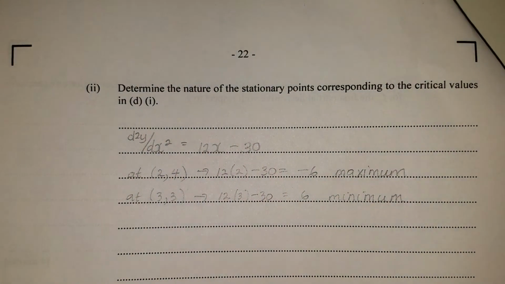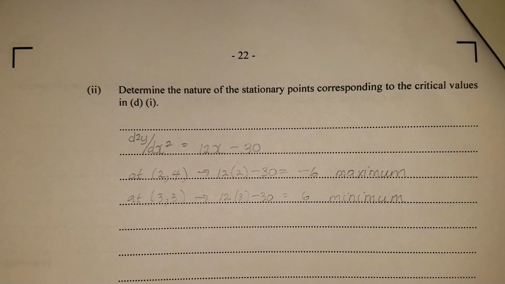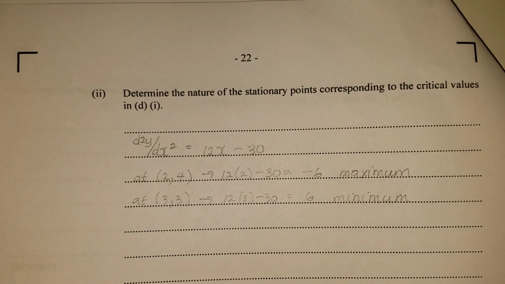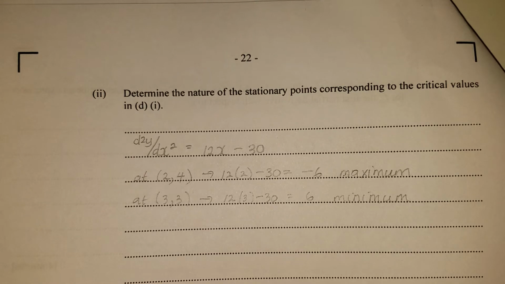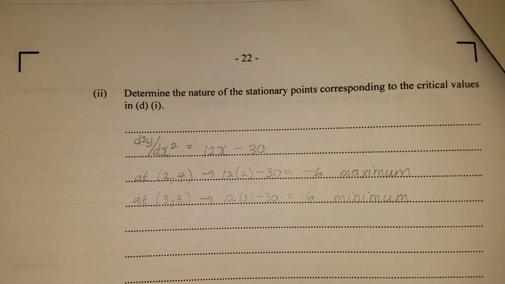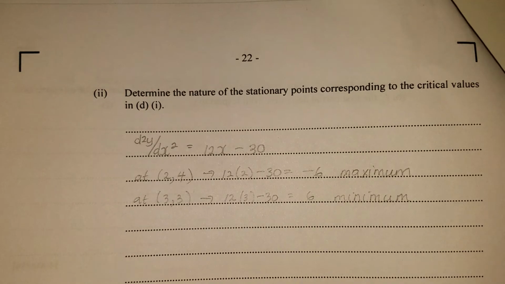The next part of the question wants us to determine the nature of these stationary points. One way of doing so is from the second derivative. If the second derivative is positive, it's a minimum point, and if it is negative, it is a maximum point. So we're going to take each stationary point and plug into the second derivative.